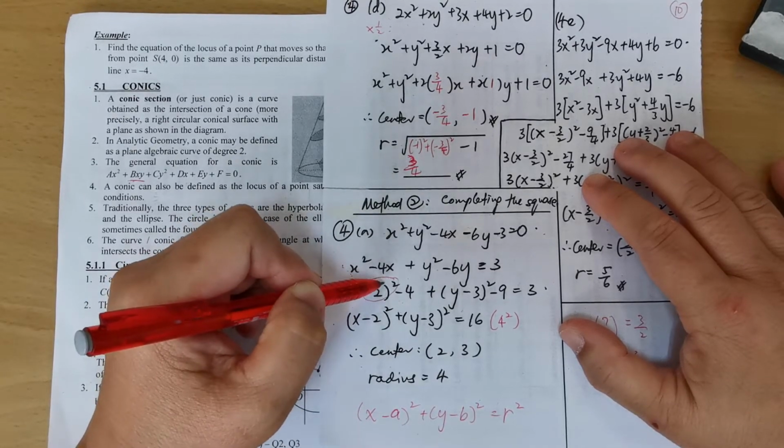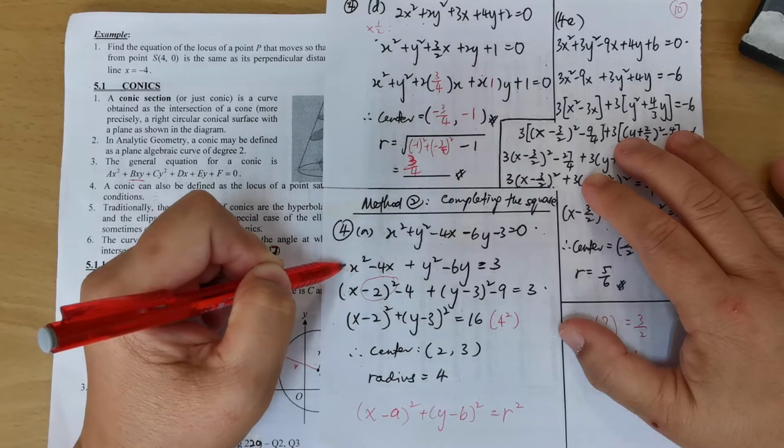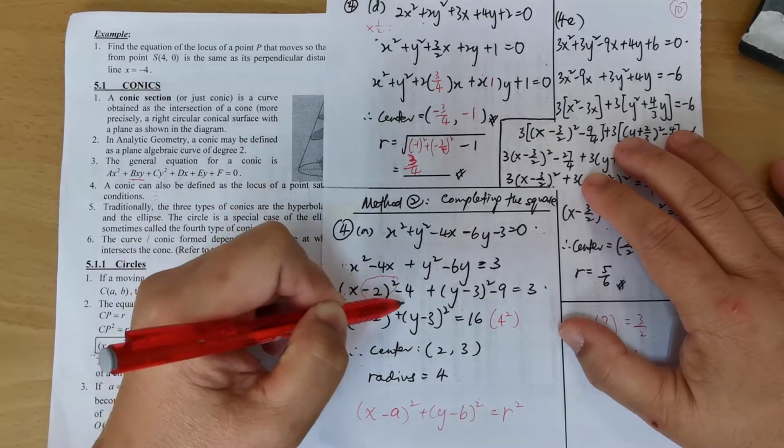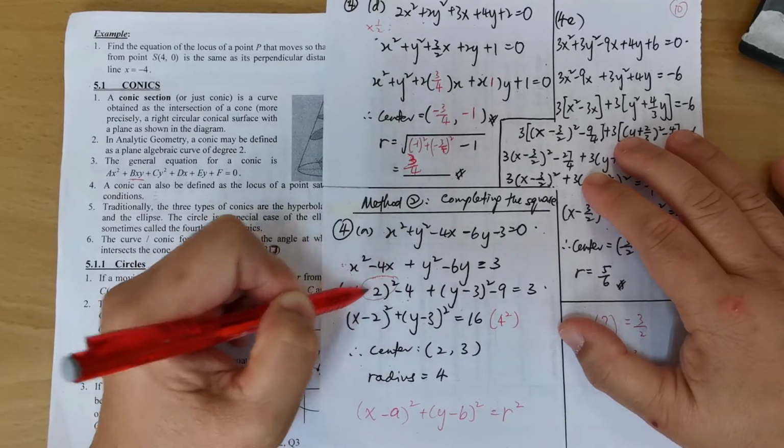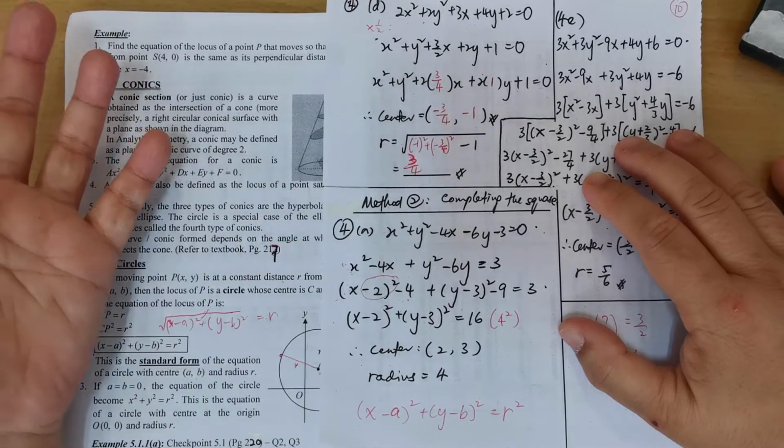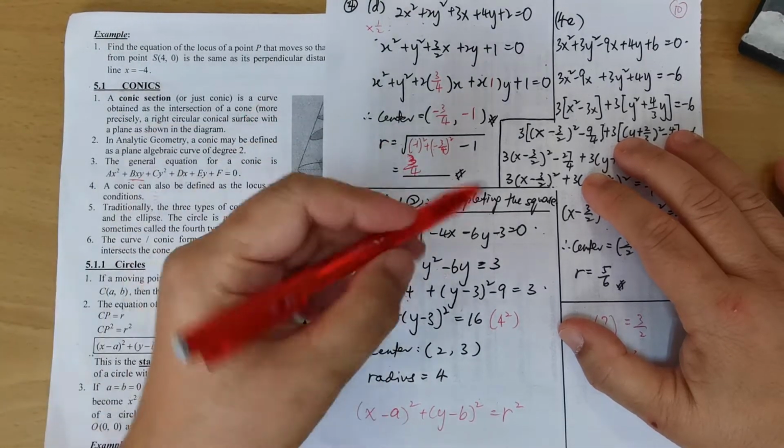This is something extra that I don't have in the original equation, so I have to minus it out. When you expand this thing, you have plus 4. So plus 4 minus 4, no more. Remember this step.